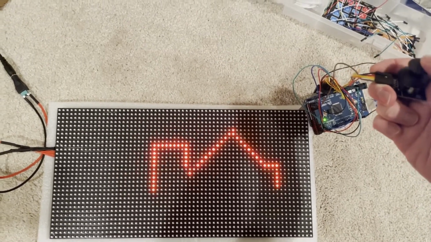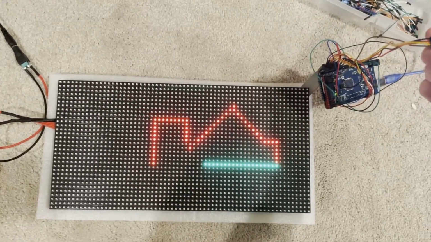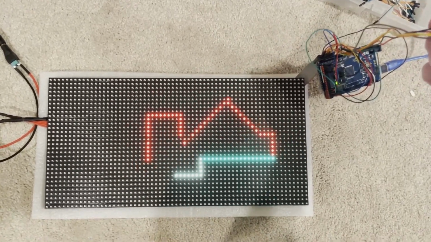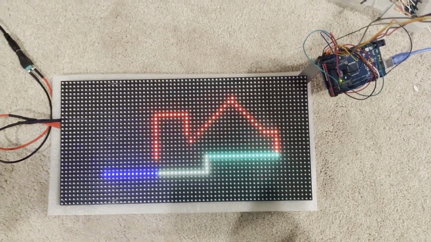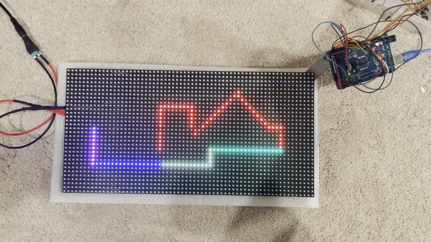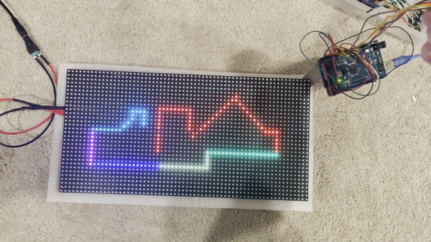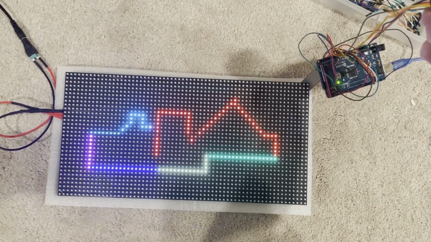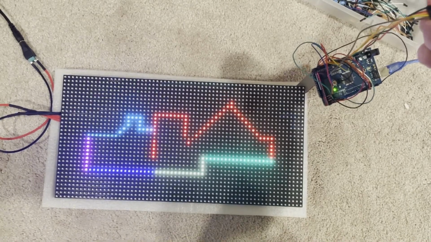We provided colors for the color green. Very nice color, it's my favorite color. Yellow. Blue. Magenta. Turquoise. And white. After that, it cycles back to the cursor, which also acts as an eraser.